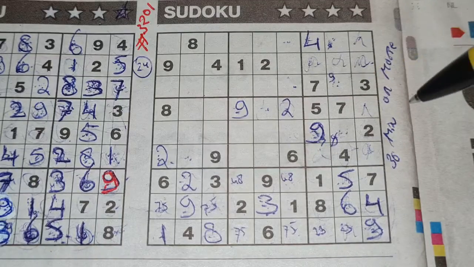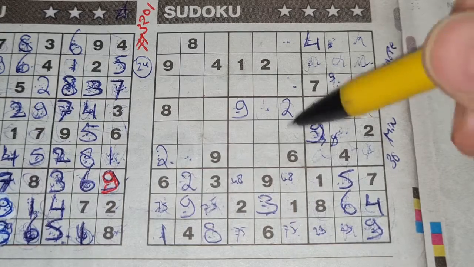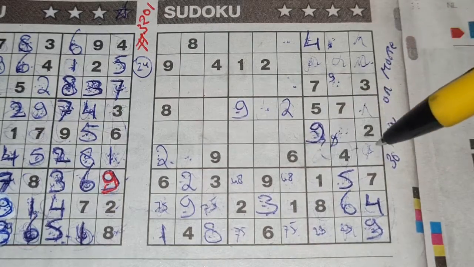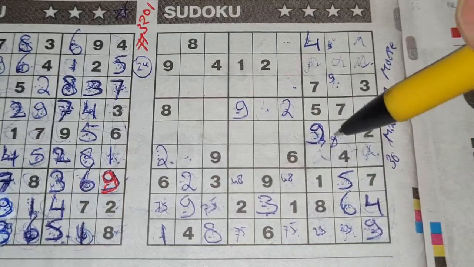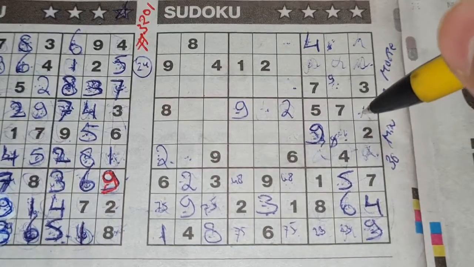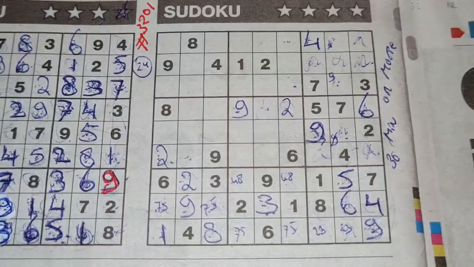9. 1, 2, 3, 4 missing numbers. One of the missing numbers is 6 in this big square. We see here 6, no 6 in these 2 boxes. There 6, no 6 in that box. So 1 box left for the 6, should be there.